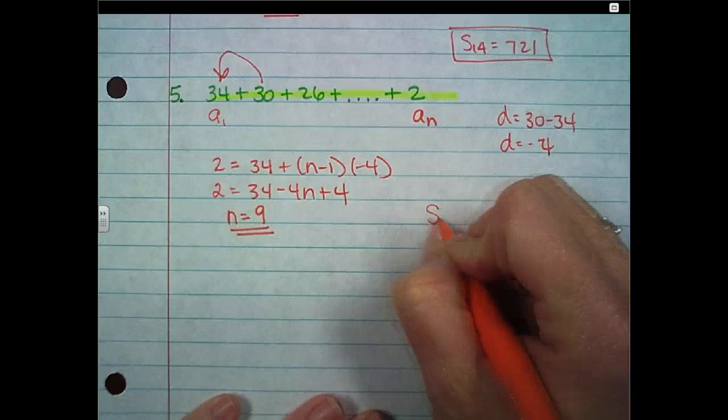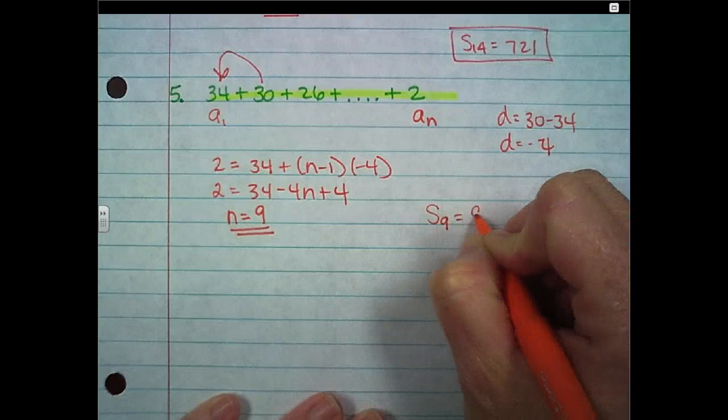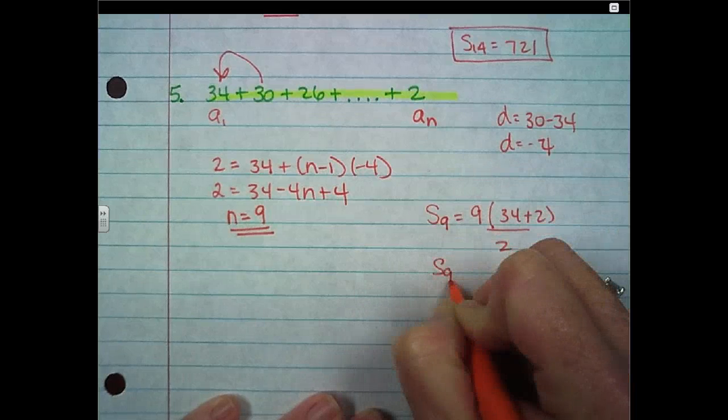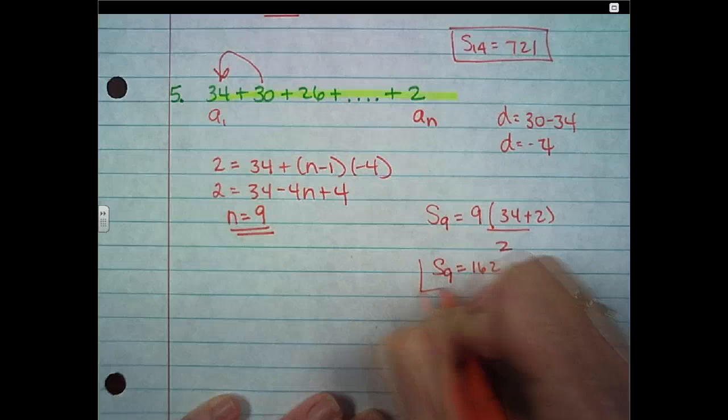The rule is the sum of the 9 terms equals 9 times 34 plus 2, all divided by 2. So the sum of your 9 terms was 162. Agreed?